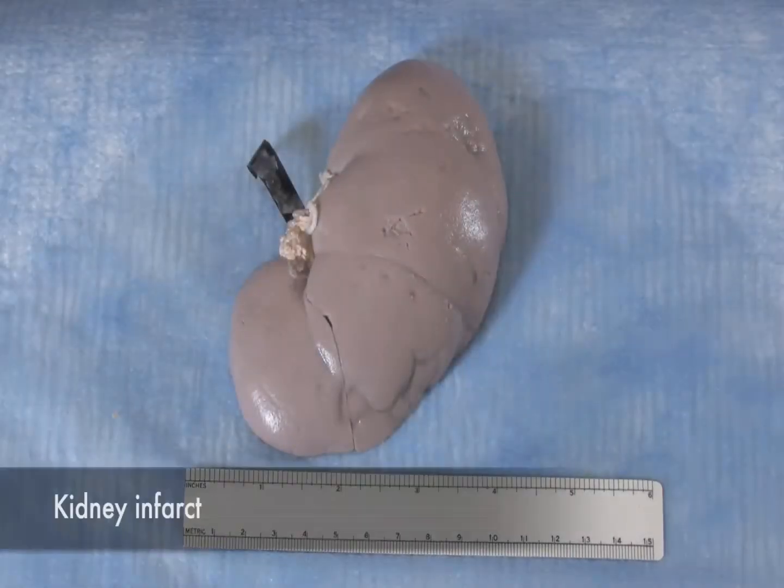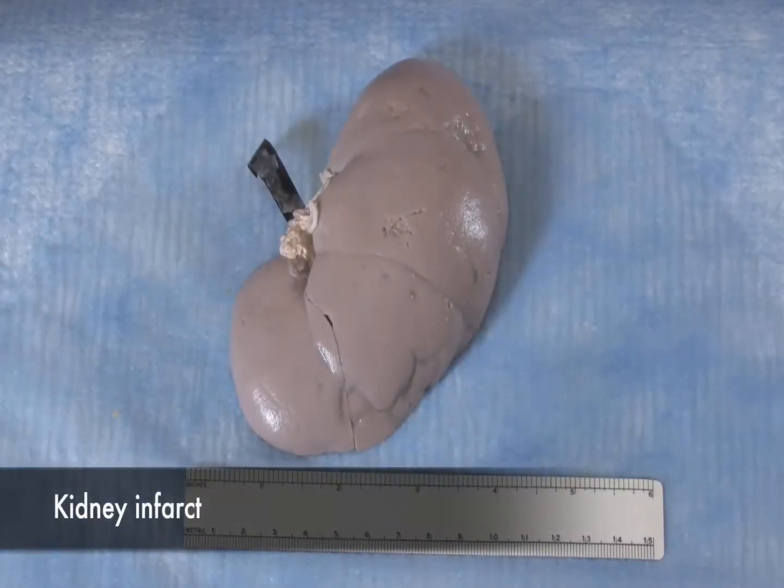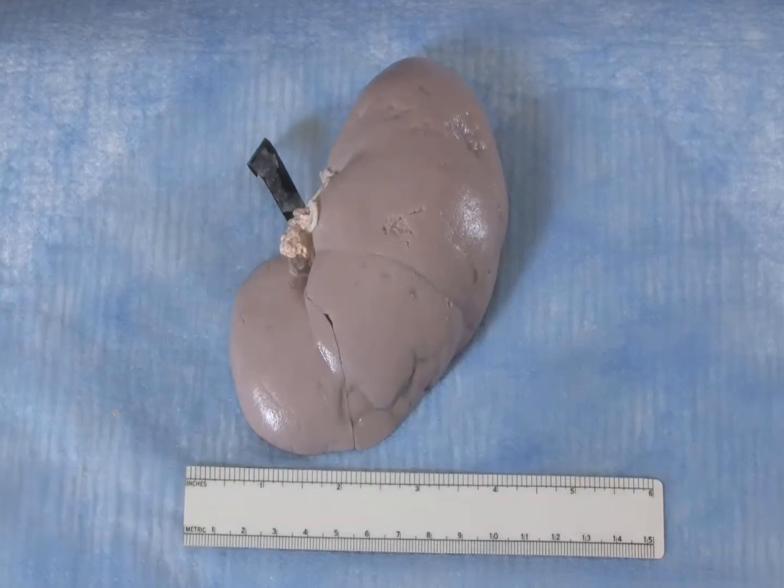This is an example of a bisected kidney with an infarct. The kidney has an end organ arterial circulation. Causes of infarction include emboli from the heart, often due to atrial fibrillation, or atheroemboli from the aorta. Vasculitis, such as polyarteritis nodosa, and hypercoagulable states can also contribute.